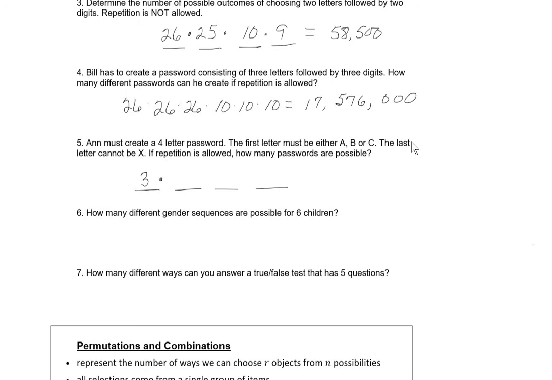Since repetition is allowed, I have 26 options for the second slot, 26 options for the third slot, and this last letter cannot be X, so that leaves me with 25 options here. So that's going to give me 50,700 outcomes.